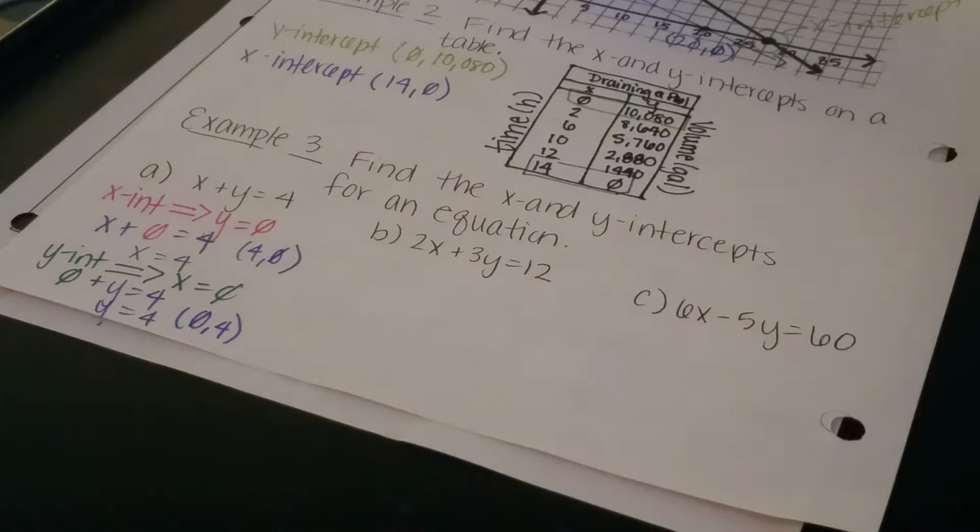Yes, it should not have taken any of us that long. So if it said 4y equals 4, what does y equal? 1. 4 times 1 equals 4.